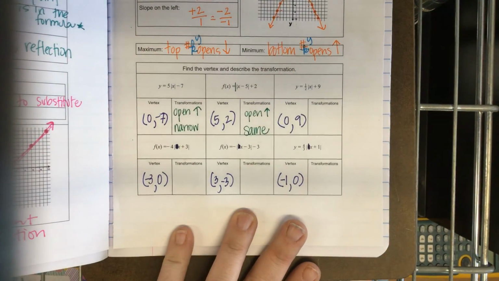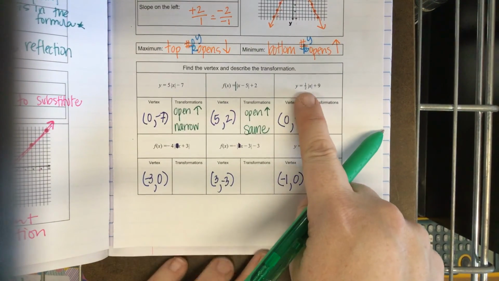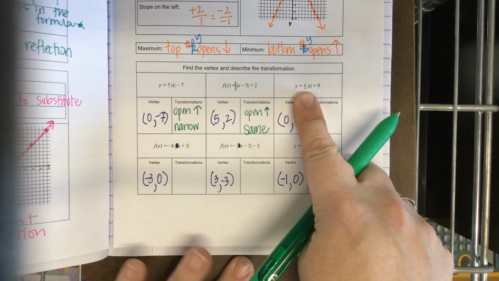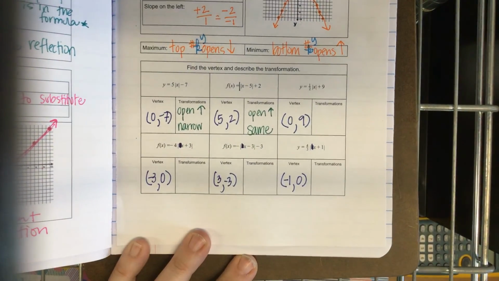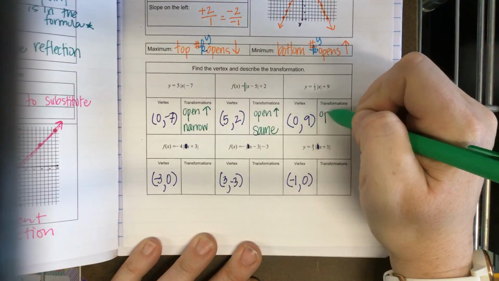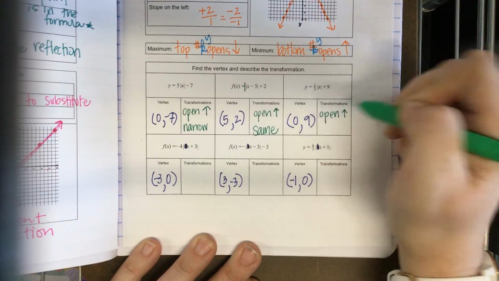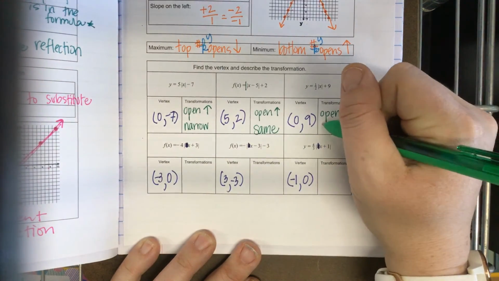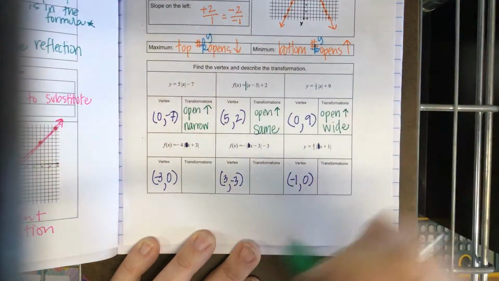And then it's multiple over 1. This guy opens up or down? Down. No. Up, because it's what kind of number? Positive. Narrower, wider, same? Wider. Because it's between 0 and 1.